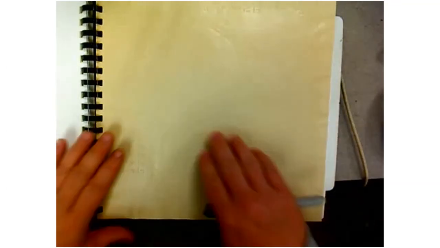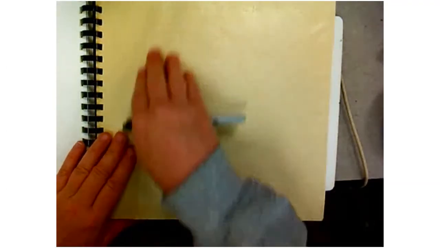All right, let's turn 2 pages. Let's practice one more of these.